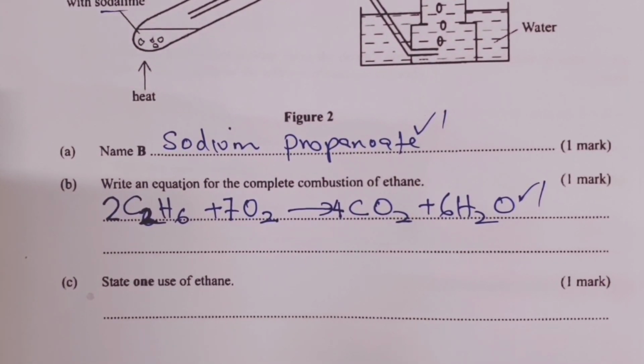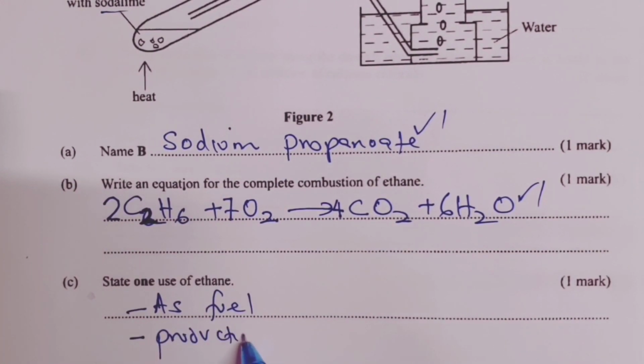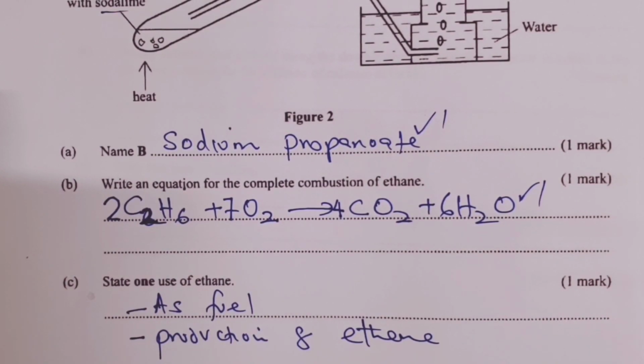And as we know, ethane is mainly used as fuel, but we can also use ethane to produce ethene. This process we had discussed earlier, and we remind our candidates that you can actually obtain an alkene from an alkane. Process is called steam cracking.